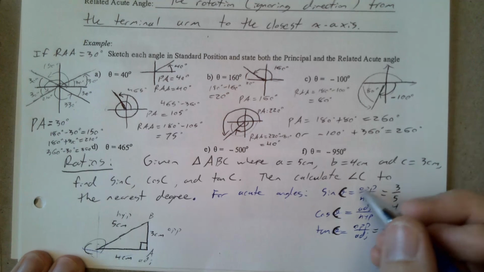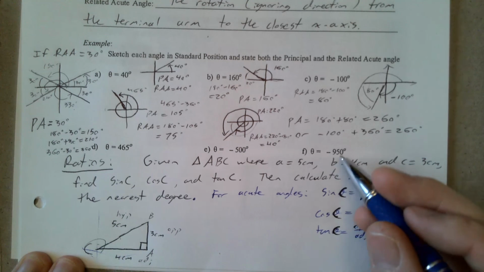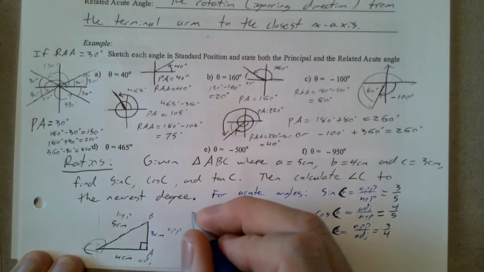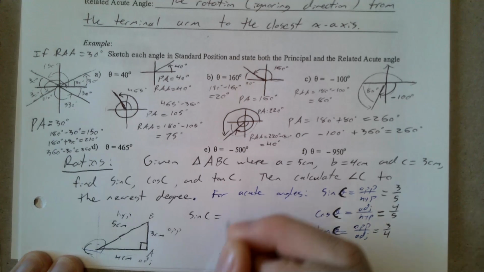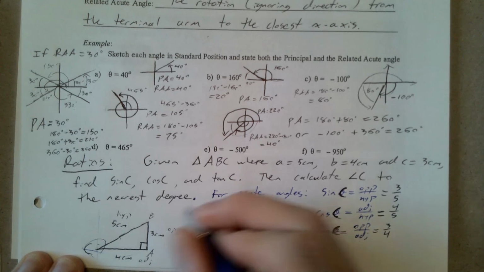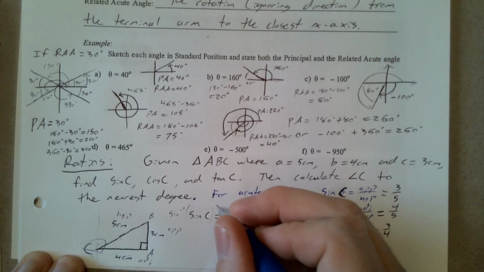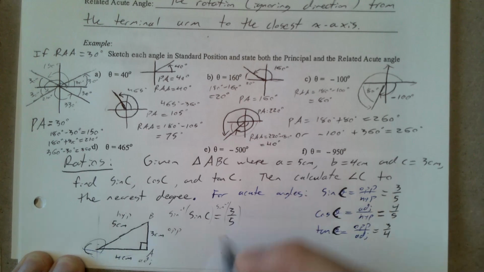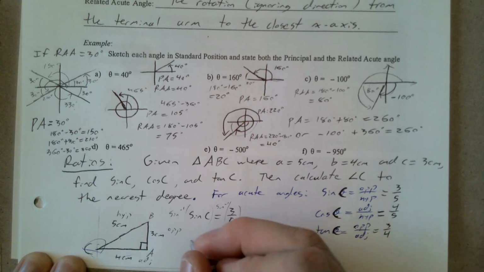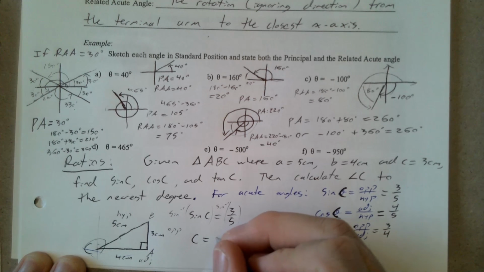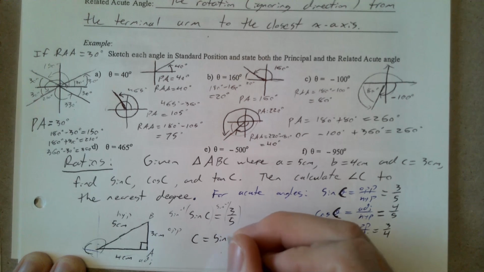Then if I was asked to calculate the angle C to the nearest degree, I could use any one of these ratios. I'm going to stick with the sine ratio. And undo taking the sine of with an inverse sine of on both sides. Students usually don't love showing this step. They usually want to write down C is going to be the inverse sine of. Inverse sine of is like a square root of.